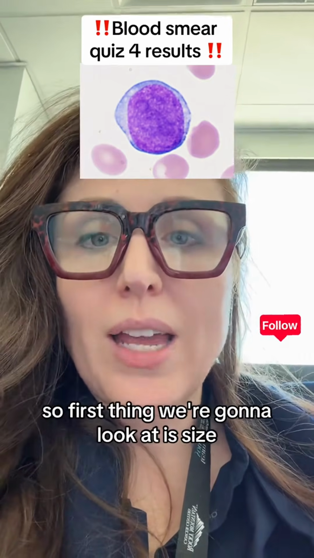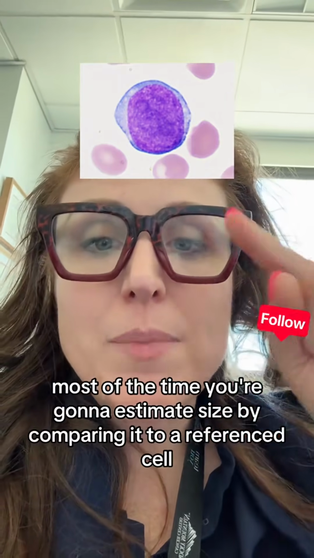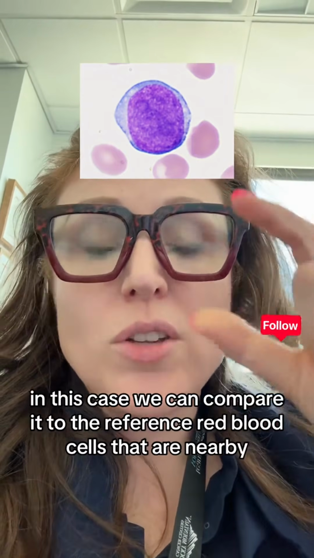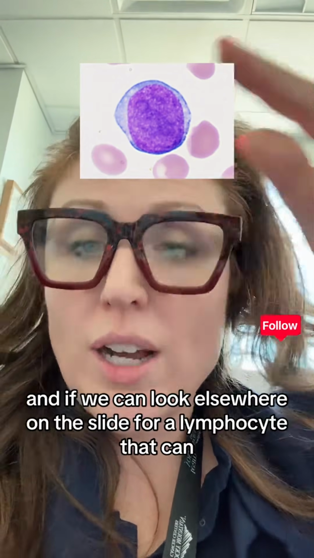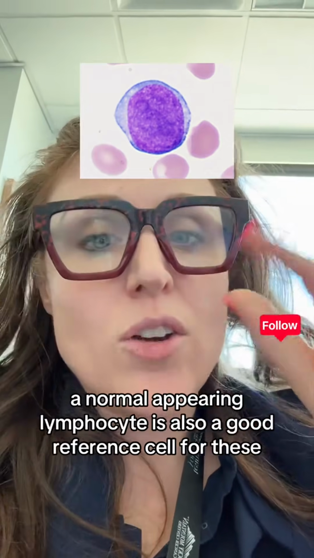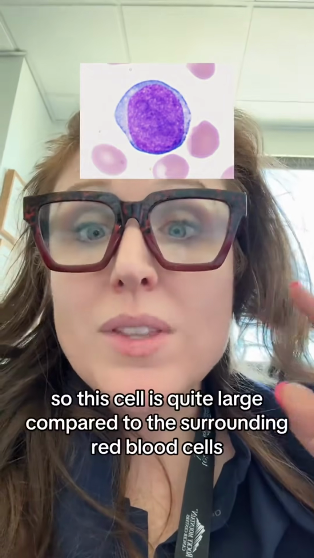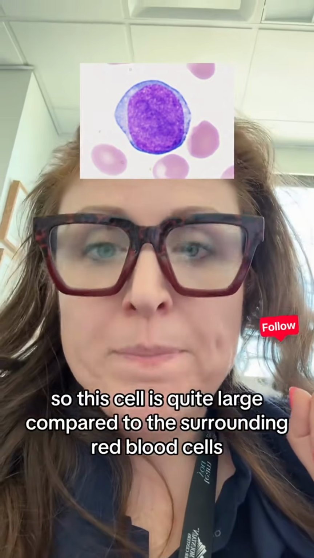So first thing we're going to look at is size. Most of the time, you're going to estimate size by comparing it to a reference cell. In this case, we can compare it to the reference red blood cells that are nearby, and if we can look elsewhere on the slide for a lymphocyte, a normal appearing lymphocyte is also a good reference cell for these. So this cell is quite large compared to the surrounding red blood cells.